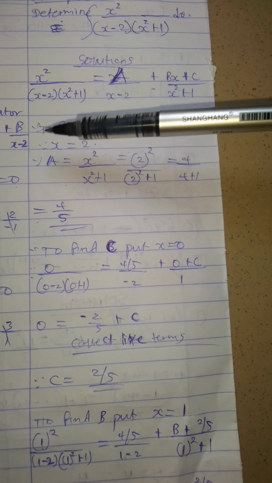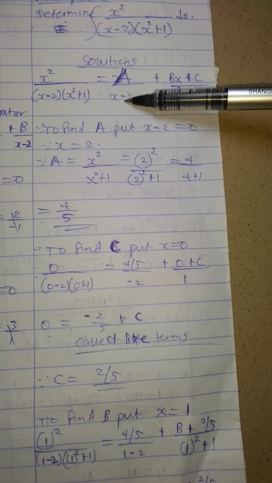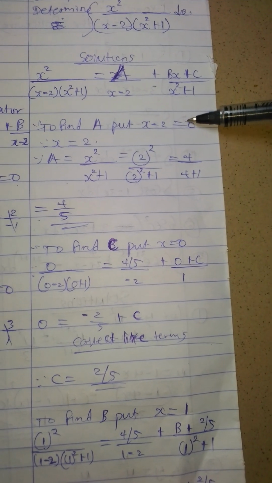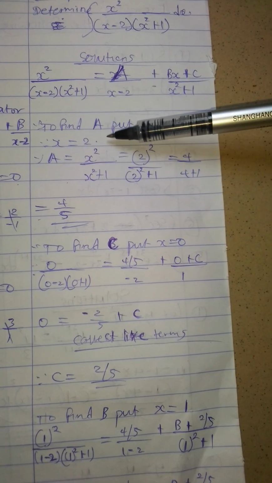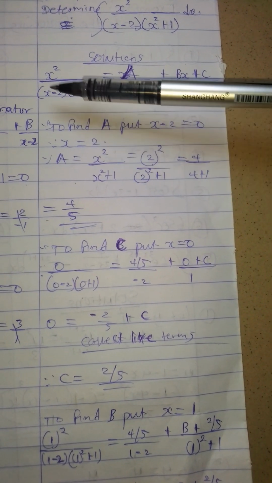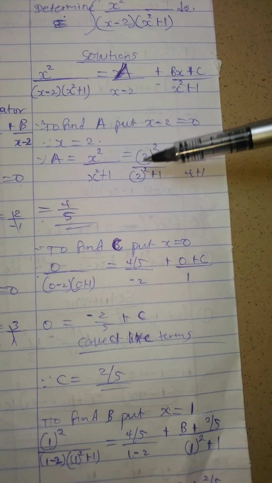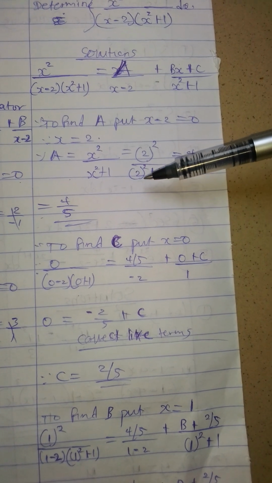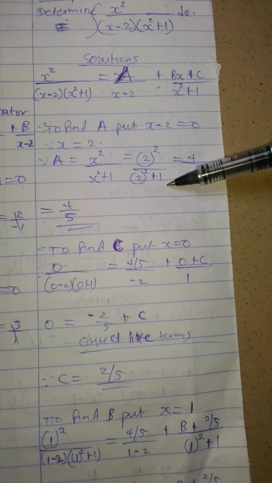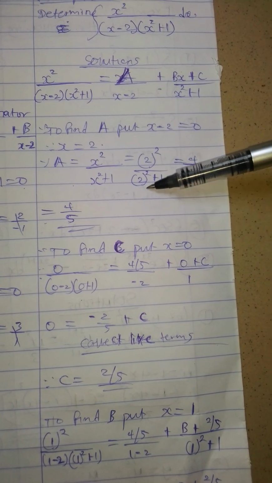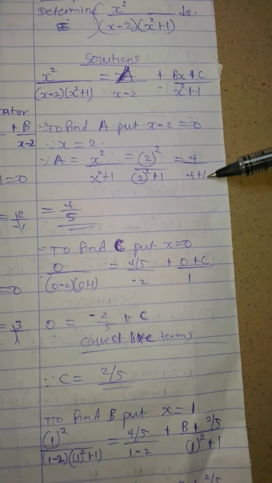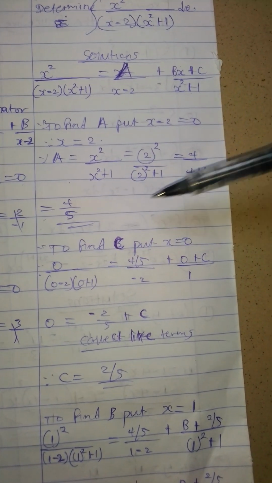Okay, so now to find A, put x minus 2 equal to 0. So putting x minus 2 equal to 0 here, that becomes x is 2. So putting x to be 2 in this equation, that becomes x squared over x squared plus 1. So that becomes 2 squared over 2 squared plus 1, which is 2 squared is 4, 4 plus 1 is 5. So that becomes equals 4 over 5.